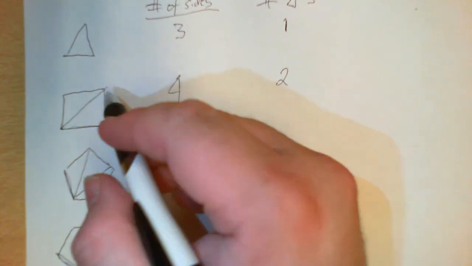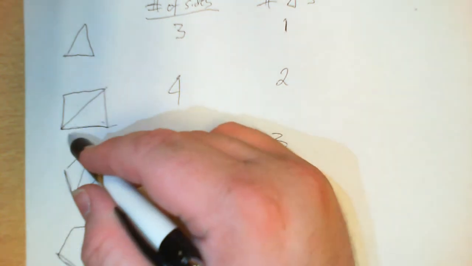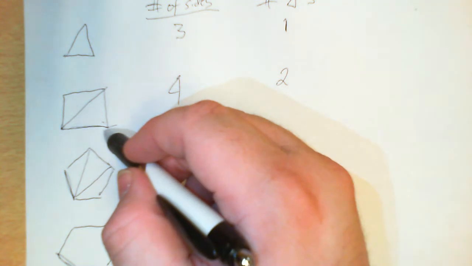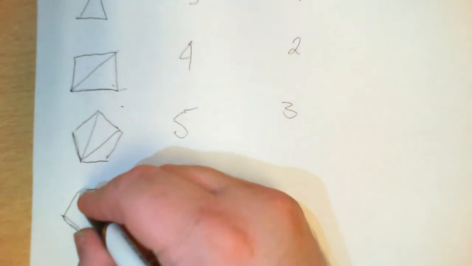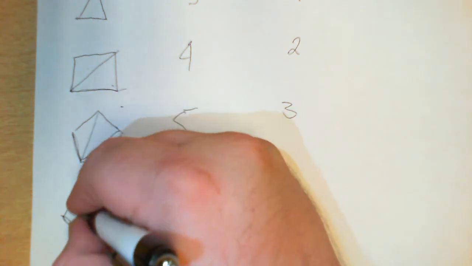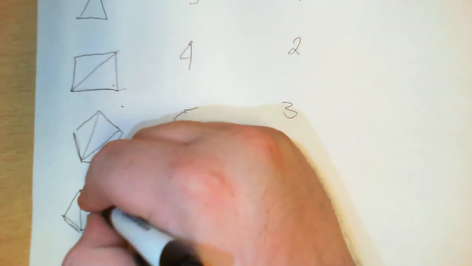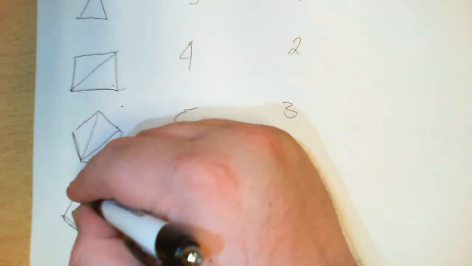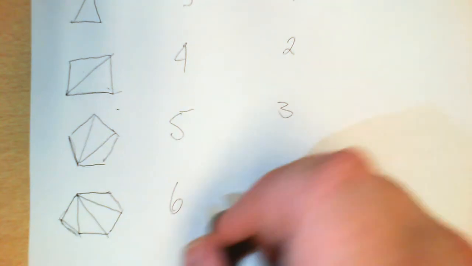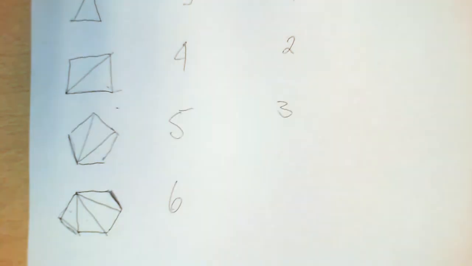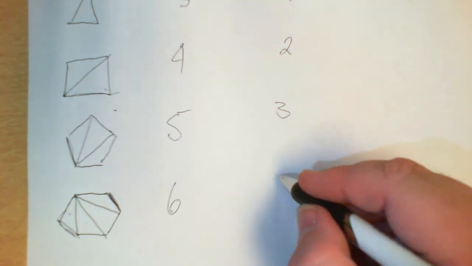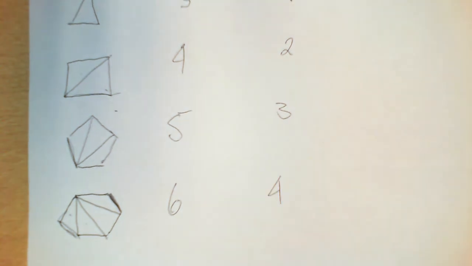In other words, I draw a line to every vertex that's not already connected by a straight line. If I draw from this vertex, I go down here, across, and across. This one's already connected by a line, and that one's already connected, because these are straight sides. The number of triangles I can create here is 4 triangles.